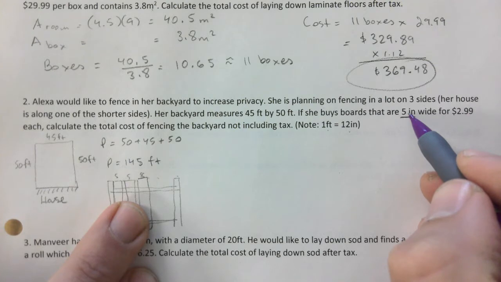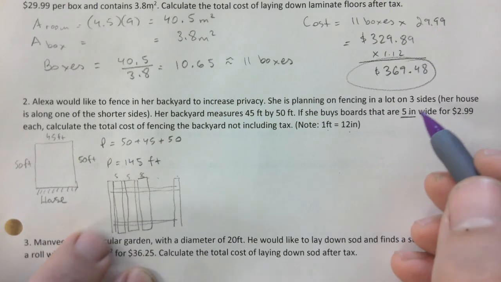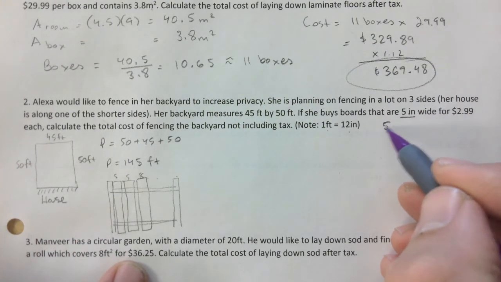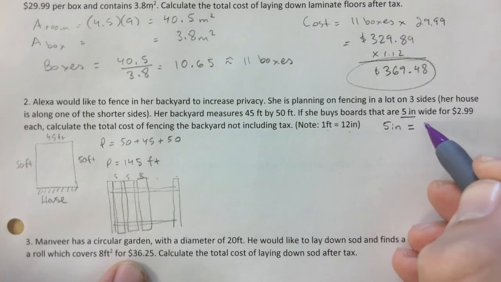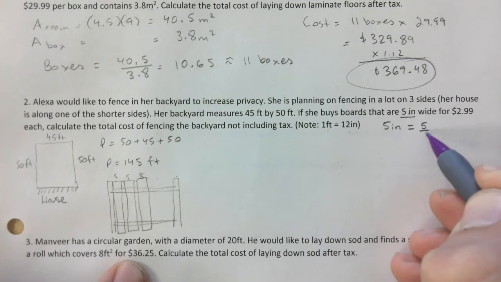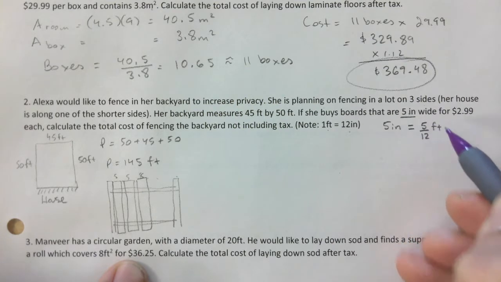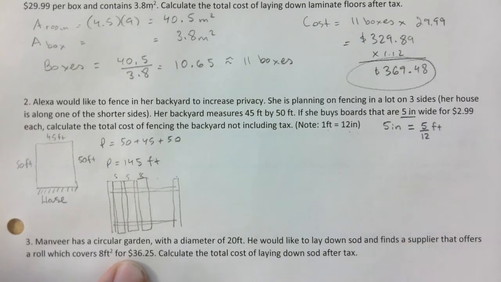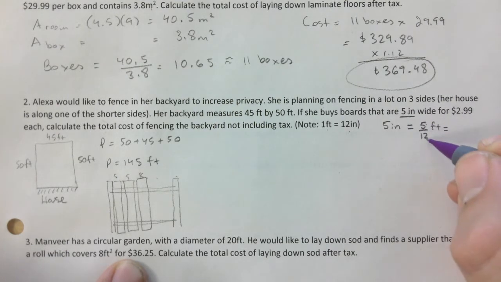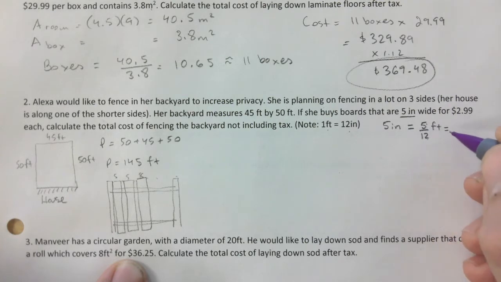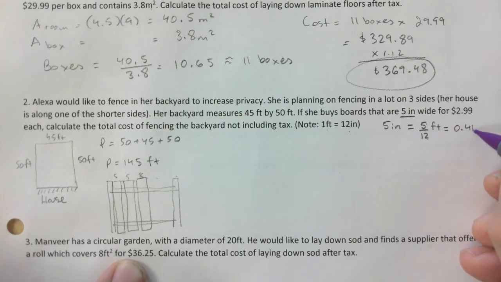Inches and feet, okay? Now, 5 inches is the same thing as saying 5 over 12 feet, because it's 5 out of 12 feet that you have. And if you go 5 divided by 12, you get 0.4167.